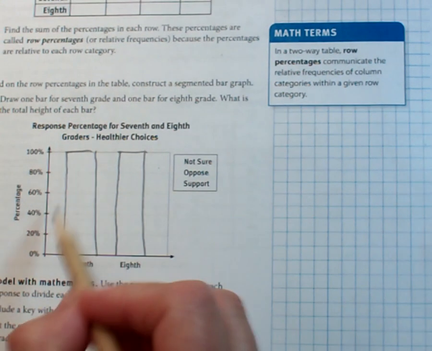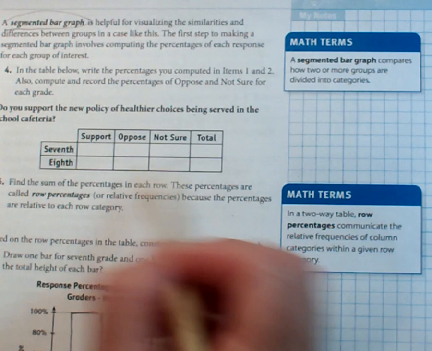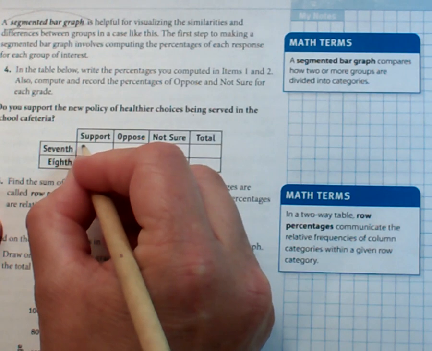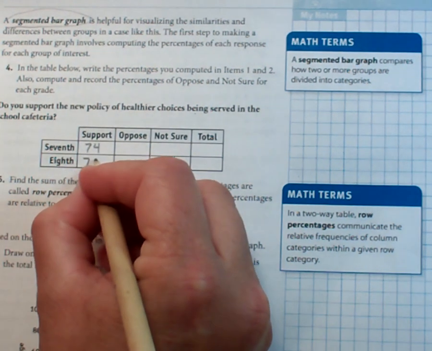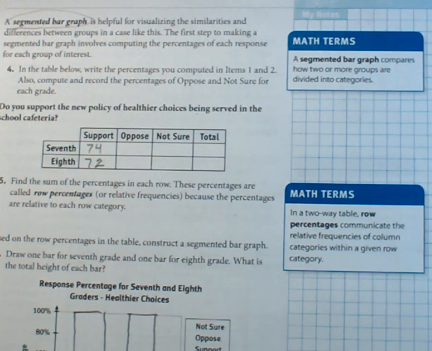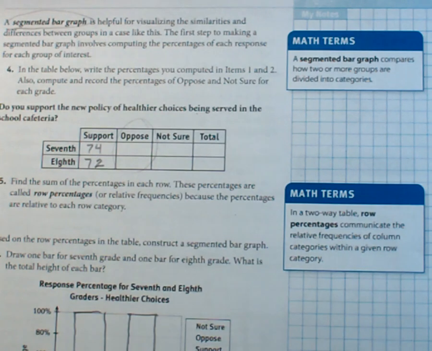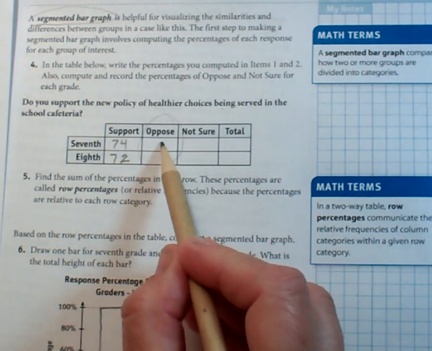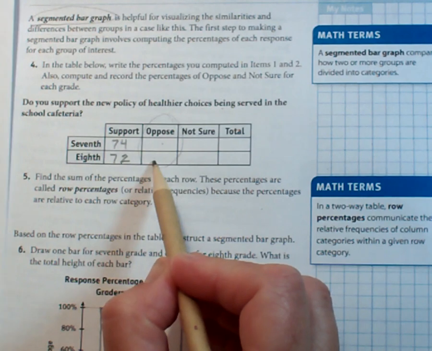Okay, in order to cut these up by the right percent, I need to fill in this table, and this table needs to be all the percents. So we already know that 74% of 7th graders support the new school lunches, and we know that 72% of 8th graders support the new healthy lunches. What I need to know is what percent oppose. So let's do that math right now. If you want, you can pause the video and go ahead and figure out what percent of 7th graders oppose the new healthier choices and what percent of 8th graders oppose. And then go ahead and hit play when you're done.